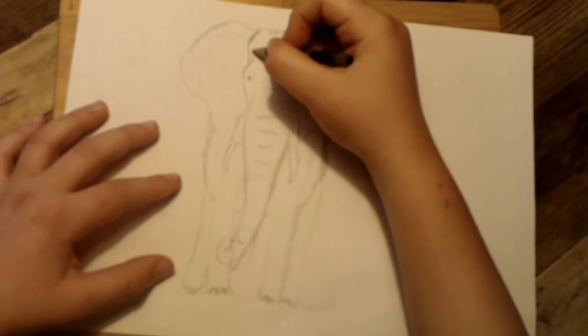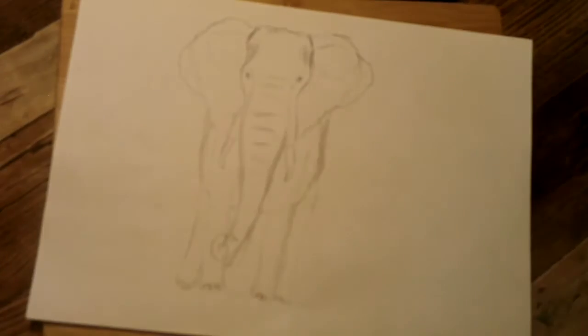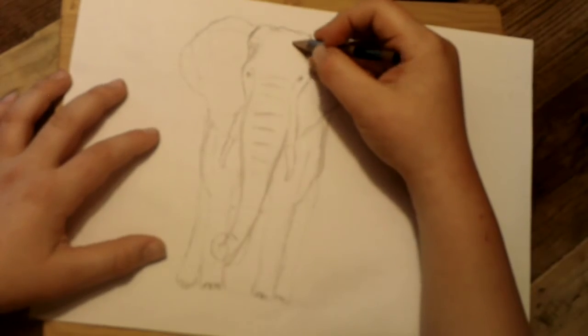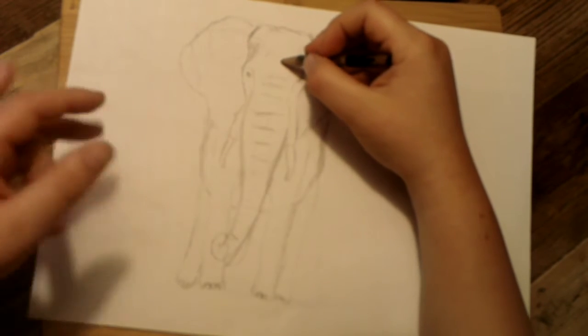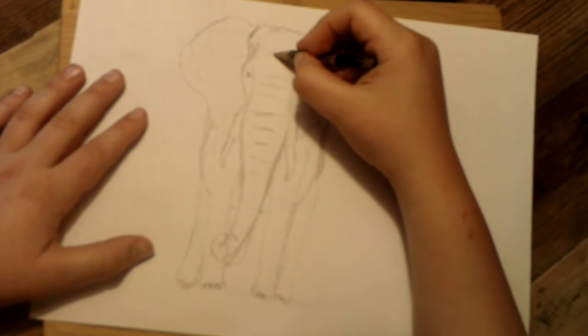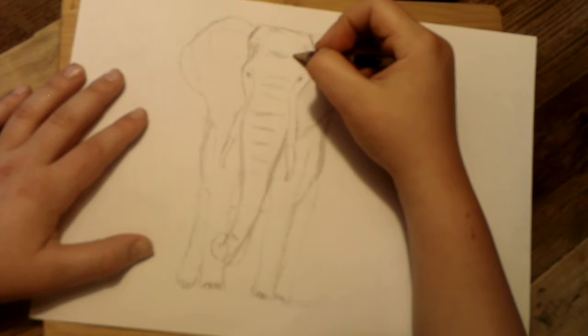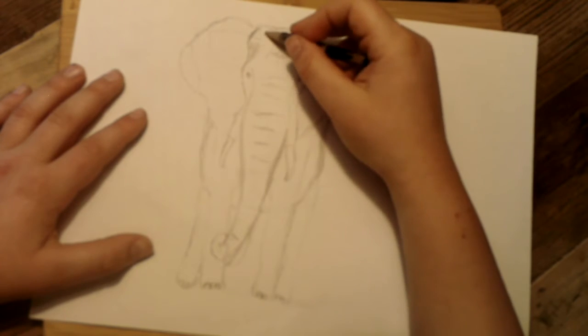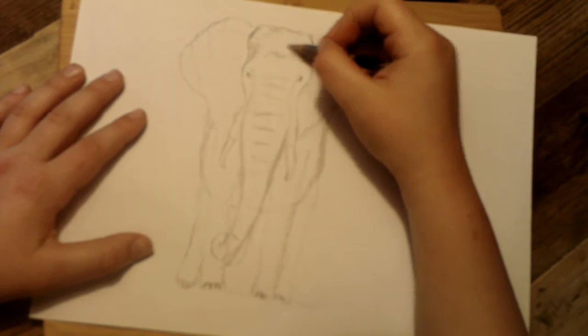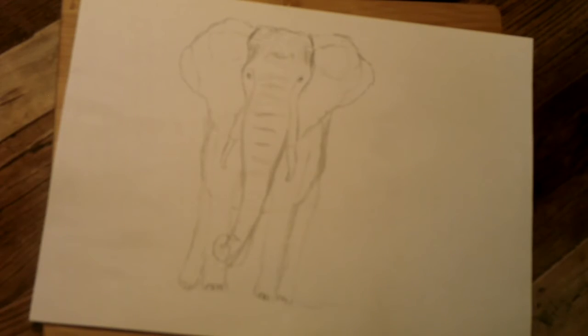Then the head. Started to decorate it, put those shadings. Started to shade a bit those parts that needed a bit of shading. I started to copy some of the details they had in the elephant from the computer.